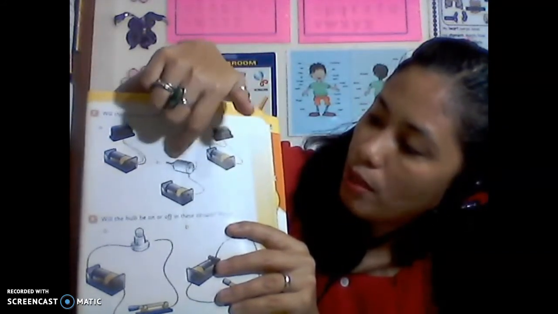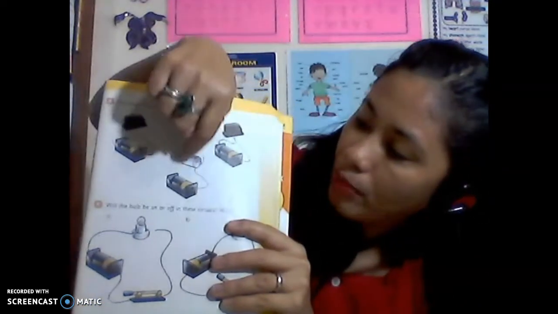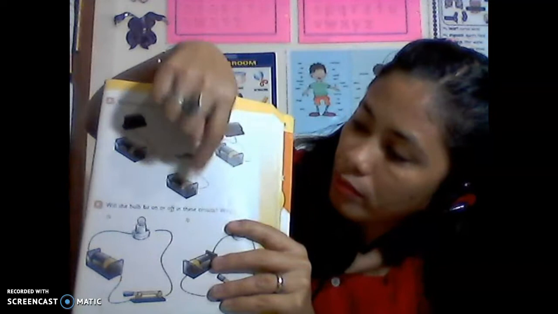How about letter B? Will this circuit work? Will this motor work? No, right? This is not a complete circuit because there's only one wire. So there's no circle. The electricity cannot go in a loop, right?